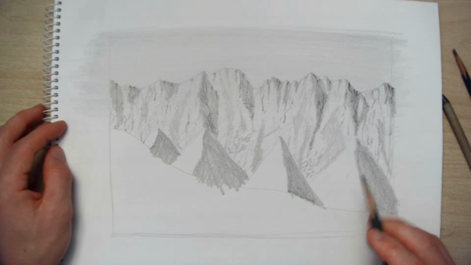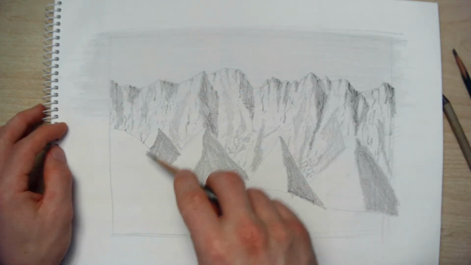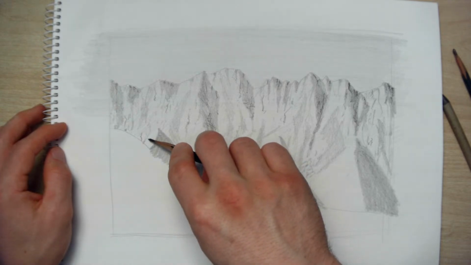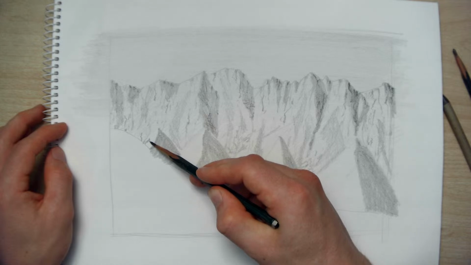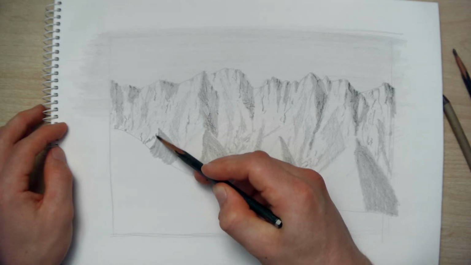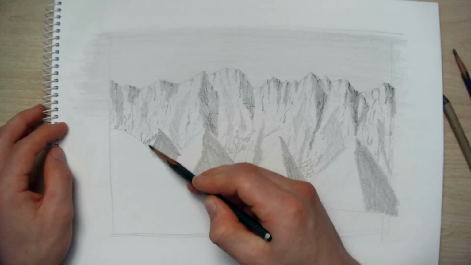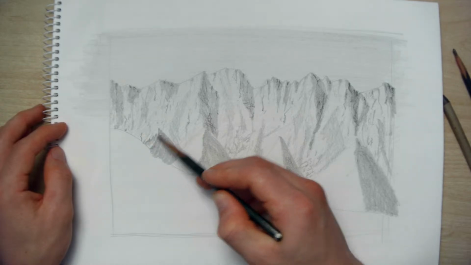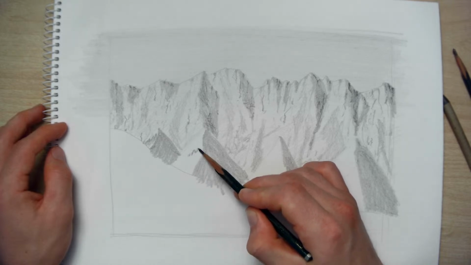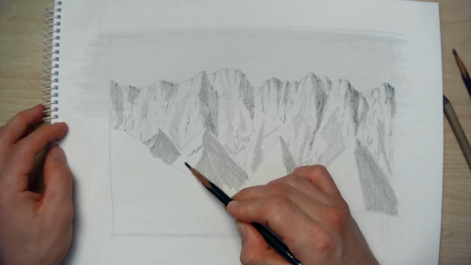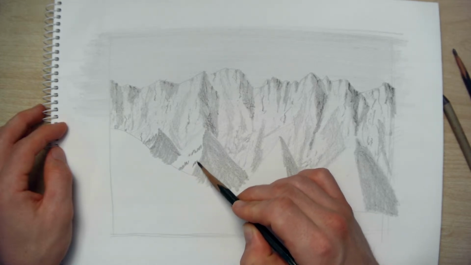Okay, so that's what I'm going to do. I'll start over here at the left and just draw in a line of evergreens right there. And another one in here, just zigzagging up and down.